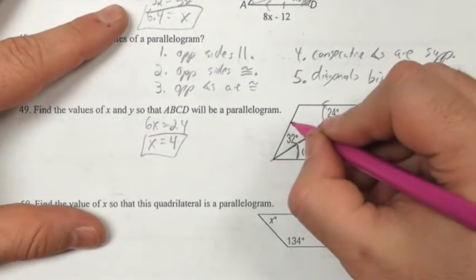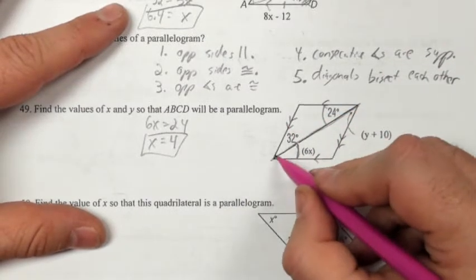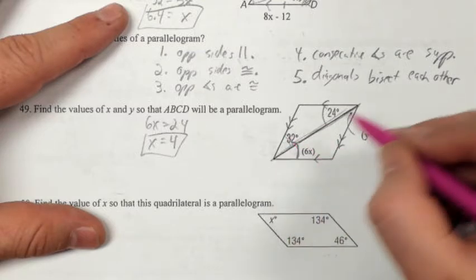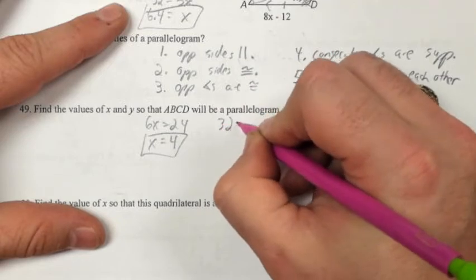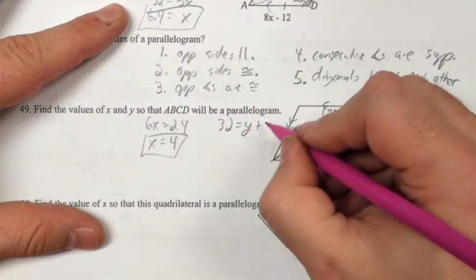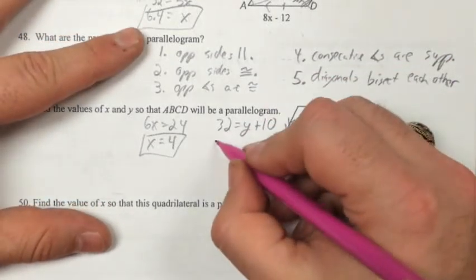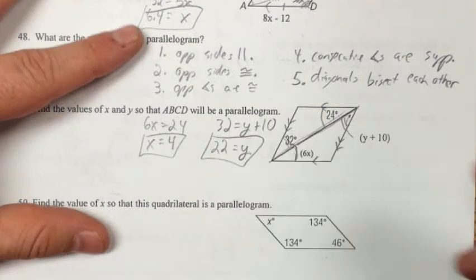Now, by the exact same reasoning, here these two are parallel, and that being a transversal also means that this angle here, 32 degrees, equals y plus 10. So 32 equals y plus, I'm sorry, I said 2, I meant 10. Subtract 10 on both sides gives me 22 equals y.